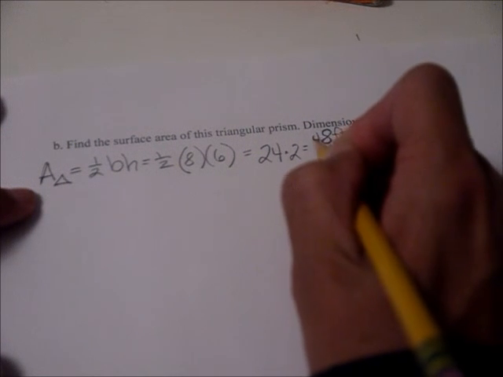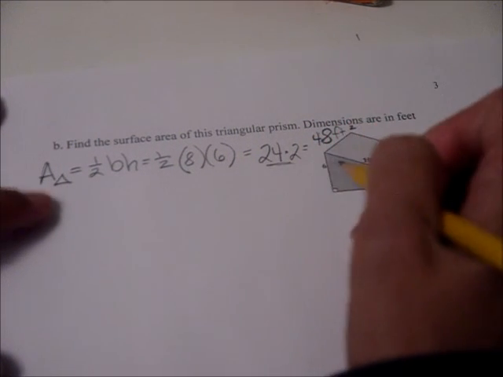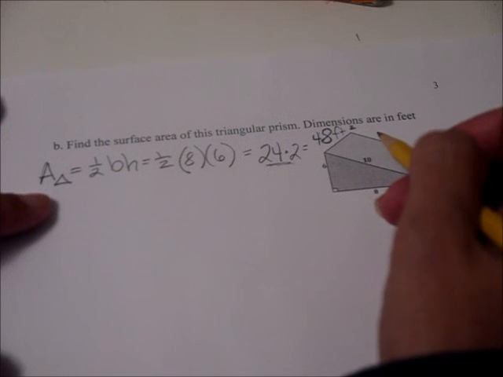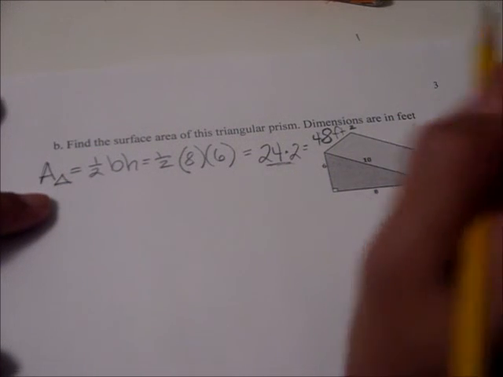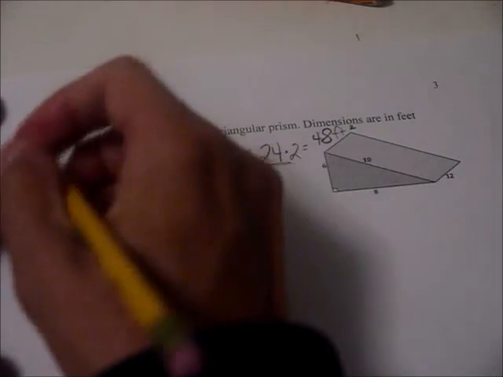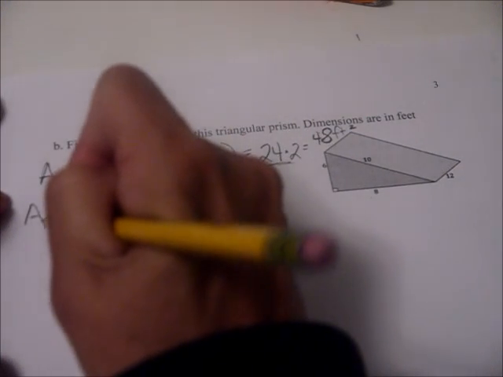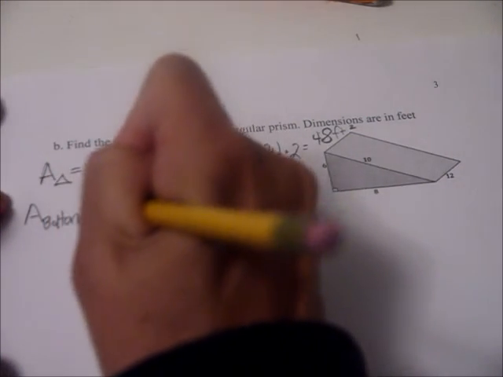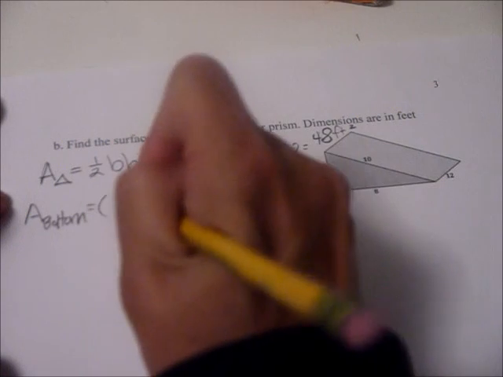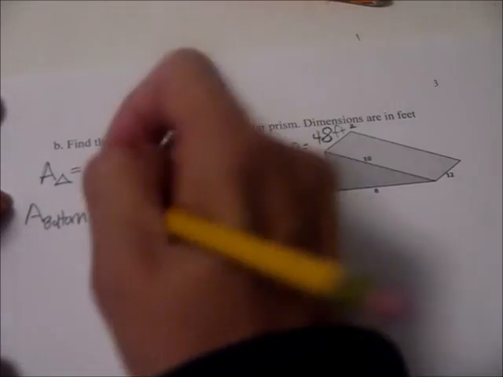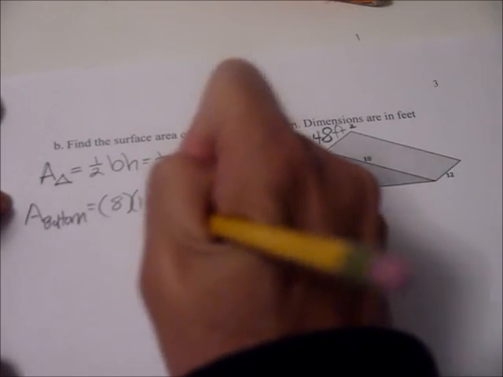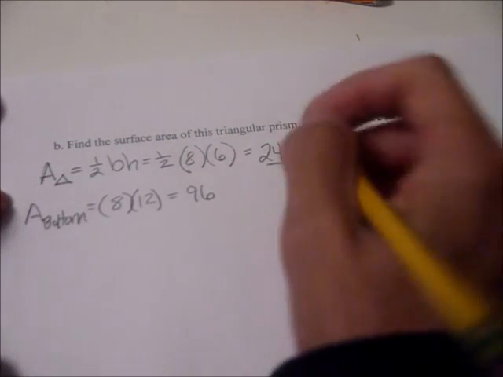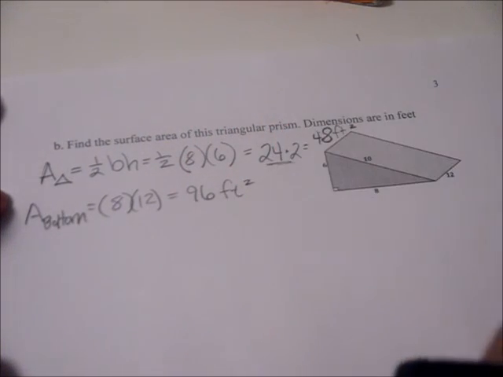Now if we double it here, don't forget and double it again. I've seen that mistake done quite often, so let's be careful. Now let's do the area of the bottom, and that's a rectangle, so it's going to be an 8 by 12, it looks like, and that is 96 feet squared.